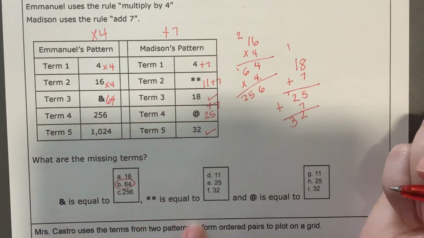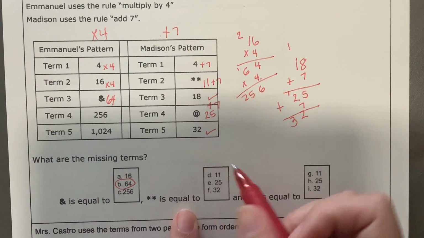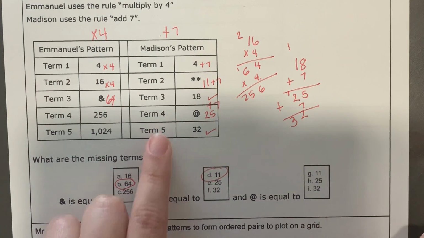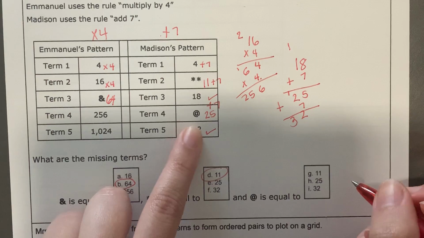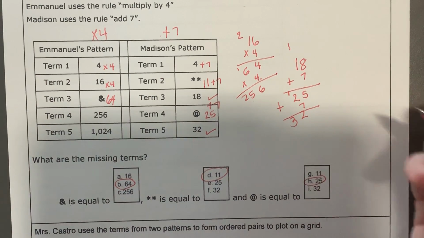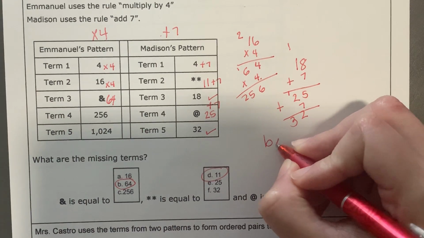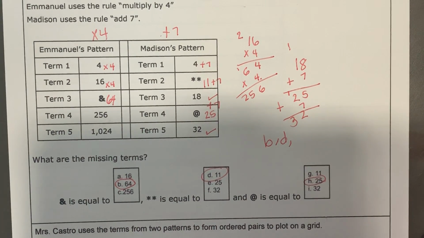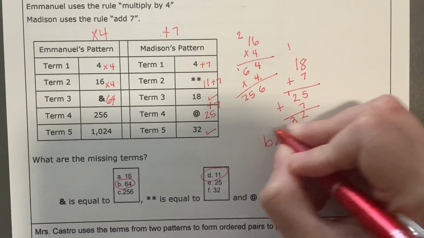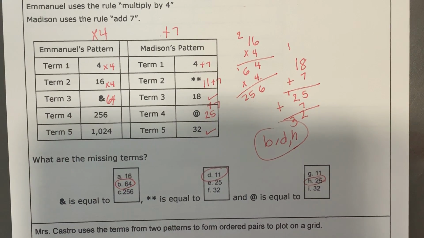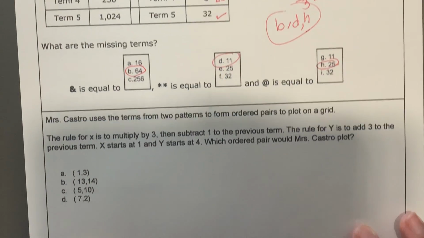So the asterisk sign is equal to 11, so that would be D. And the at symbol is equal to 25, H. So if you were working on your Google Classroom, you would pick B, D, and H. Those would be all the ones that you would click on. All right, another example.